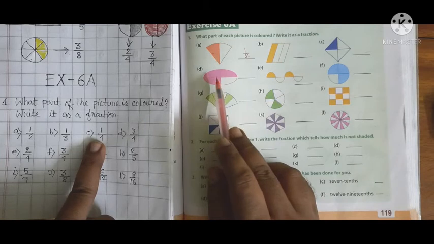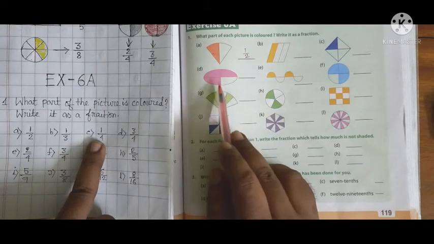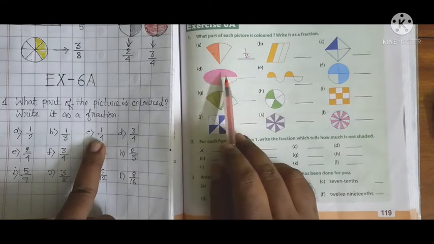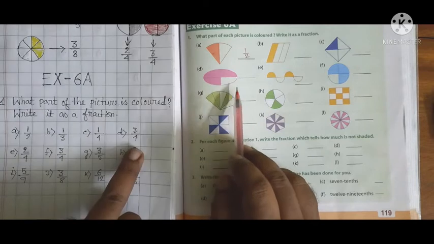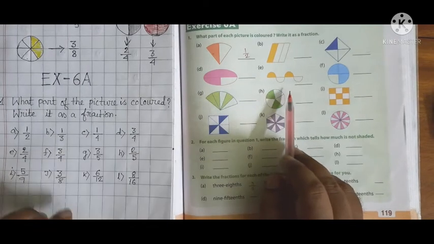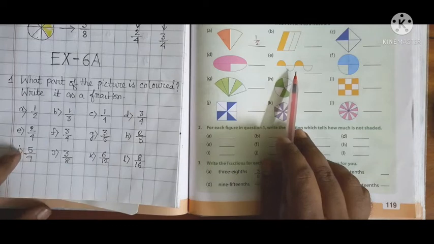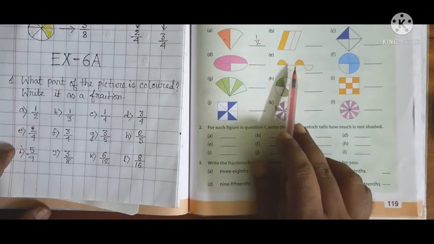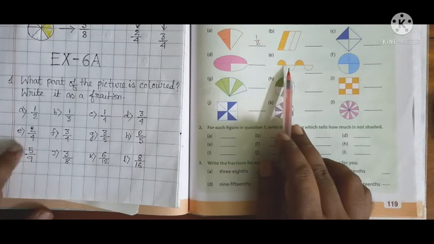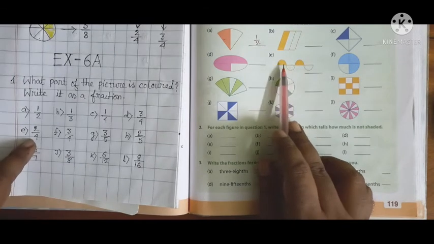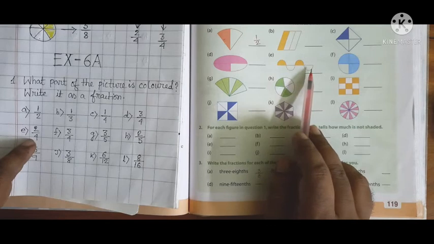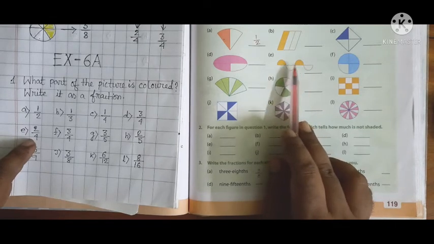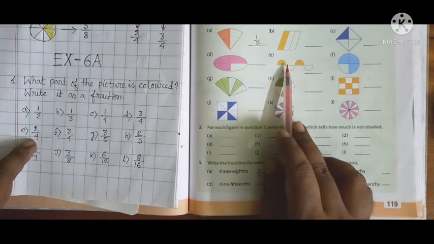Next, 3 portions are colored, so it will be 3 by 4. Next, here 2 portions are colored out of 4, so it will be 2 by 4. Two portions are colored and 2 are not, so the fraction will be 2 by 4.